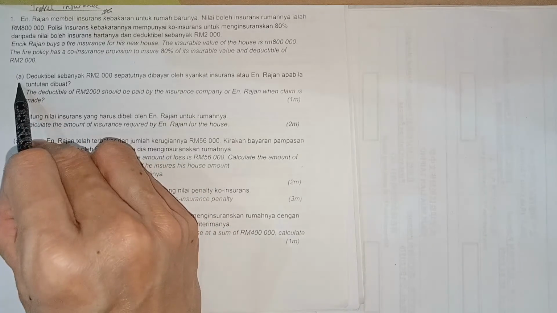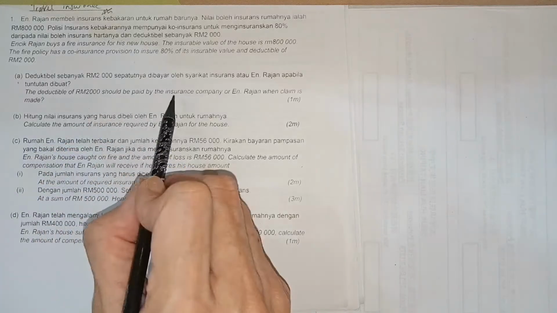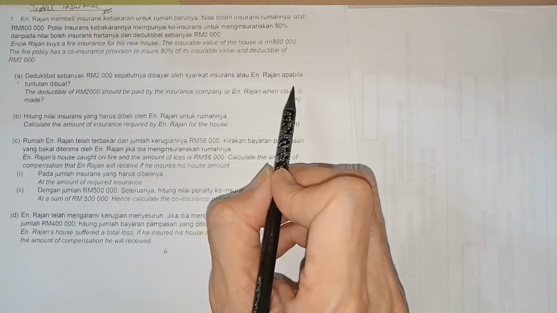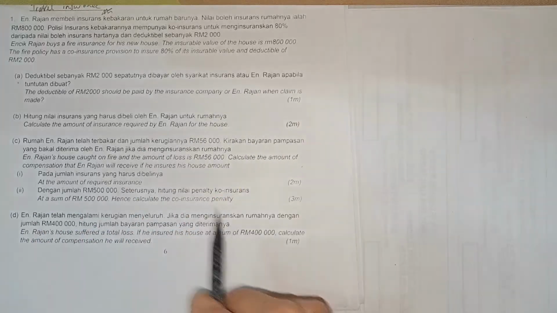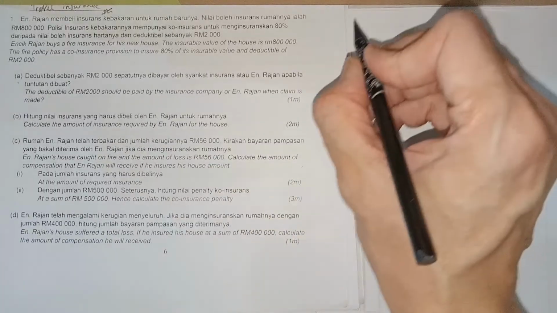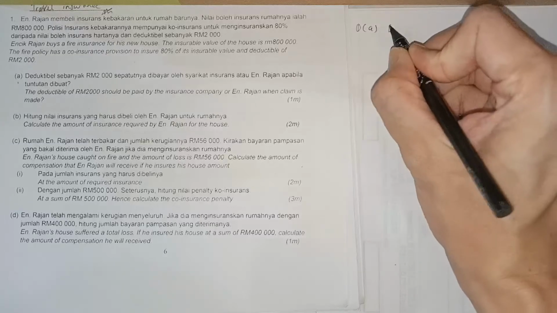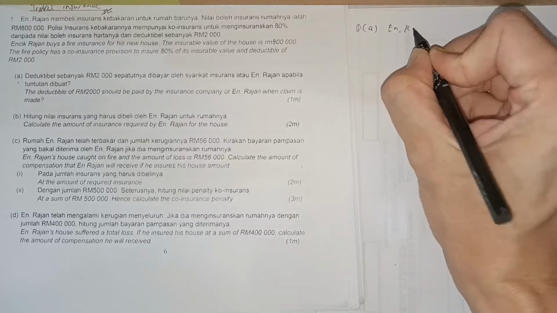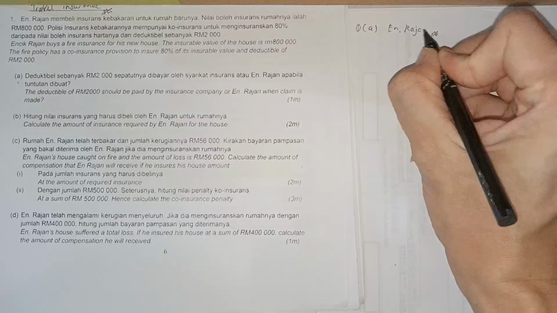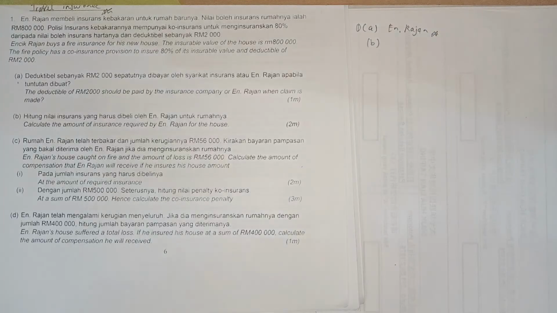So A. The deductible of 2,000 should be paid by the insurance company or Encik Rajan when a claim is made? Of course, Encik Rajan, because that is called a deductible. So number 1A, Encik Rajan. Then B.